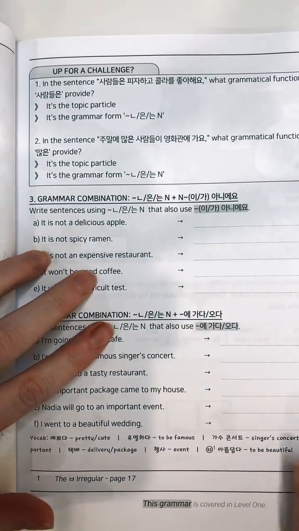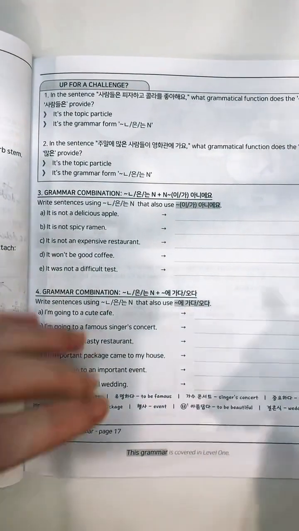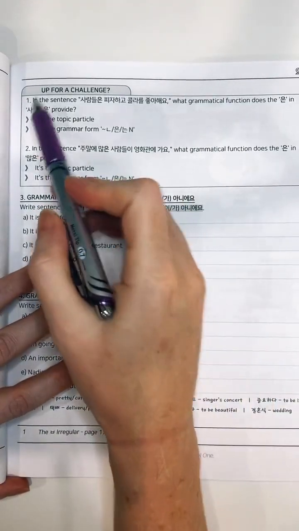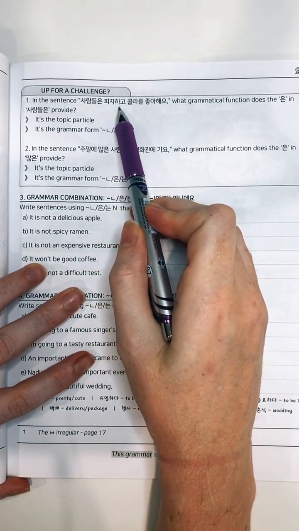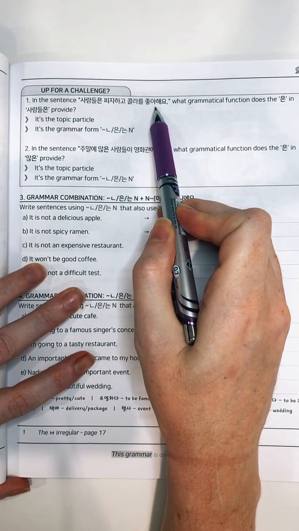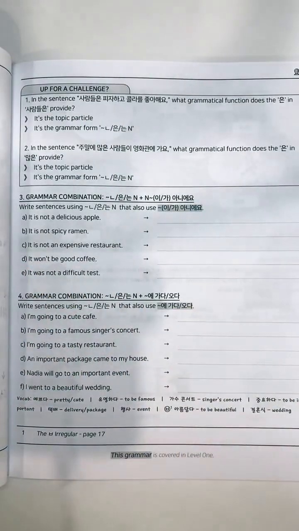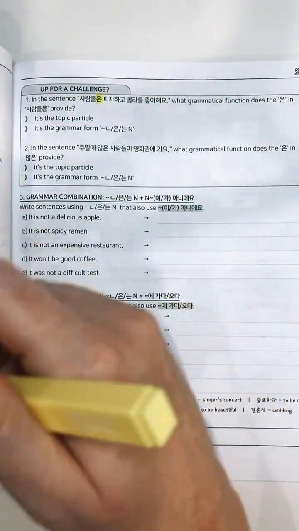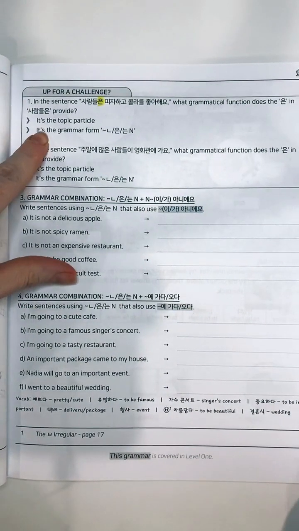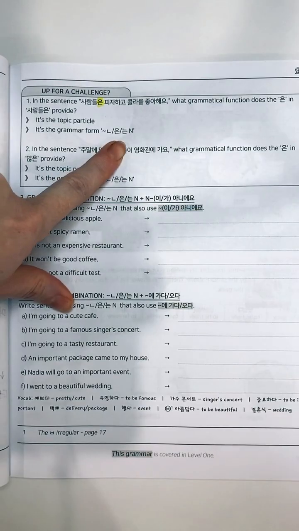Okay, now we have a challenge question. This is a challenge question, so get your thinking hats on. 1. In the sentence 사람들은 피자하고 콜라를 좋아해요, what grammatical function does the 은 in 사람들은 provide? Is it 1, the topic particle, or is it 2, the grammar form 는, 은, 는 noun?